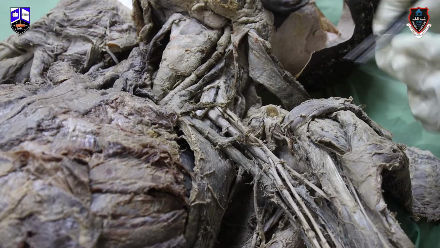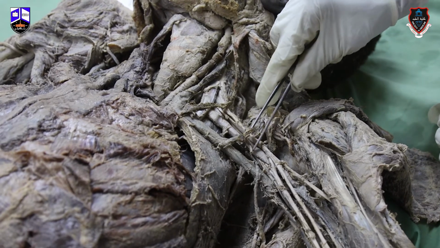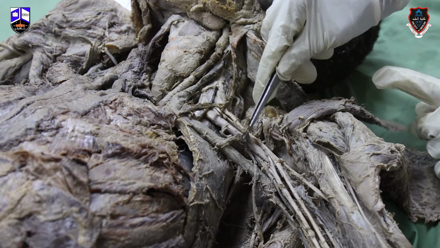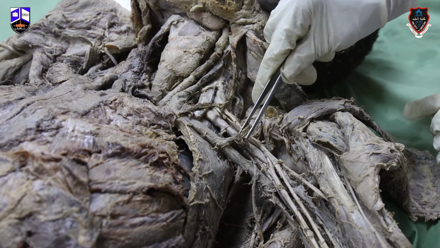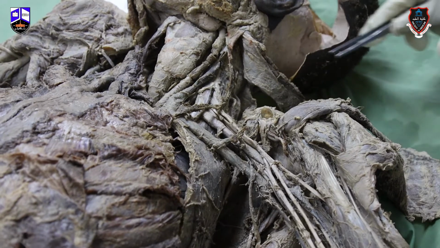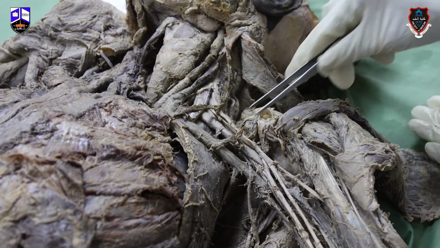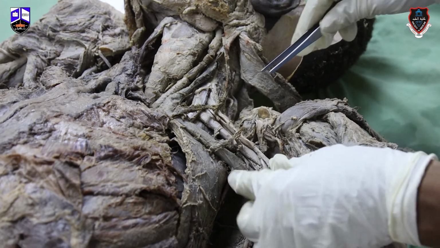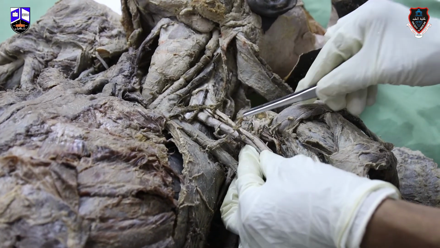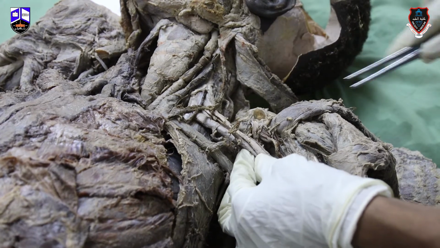The first one, which lies on the upper surface of the pectoralis minor, is called the thoracoacromial trunk. As you can see, it is one trunk that immediately bifurcates into four branches. For example, this is one branch, this is another branch, and this is a third branch.